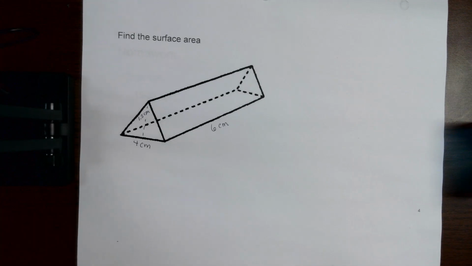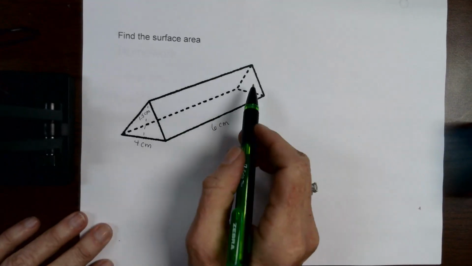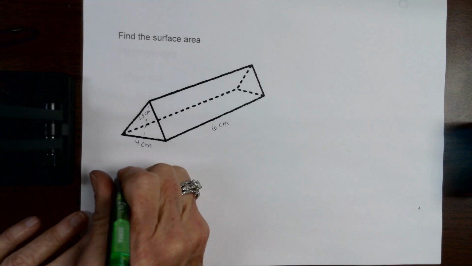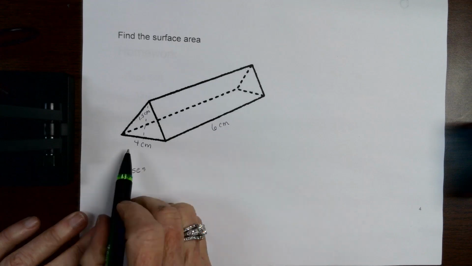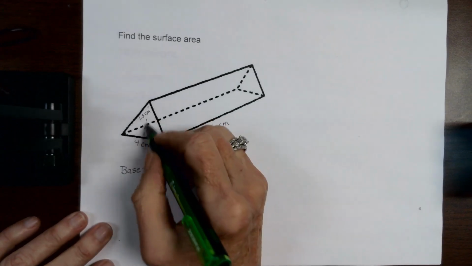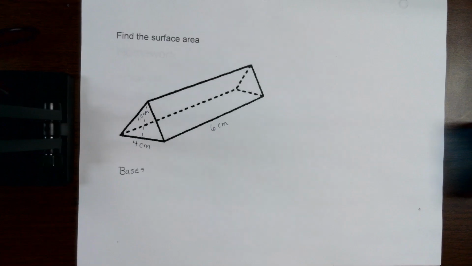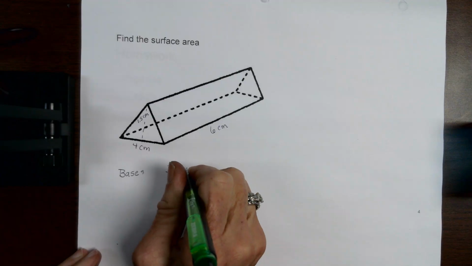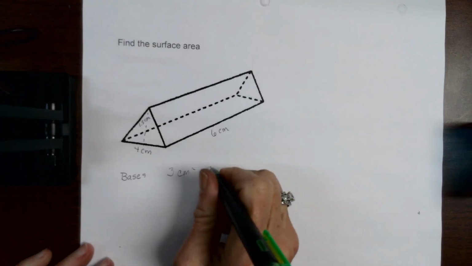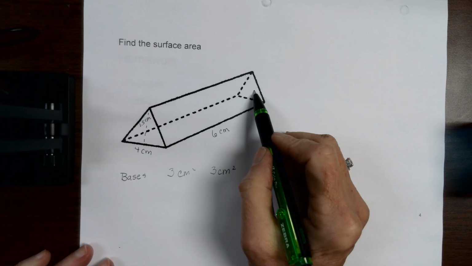If I'm looking for the surface area on this one, this is a triangular prism as well, because those are your bases right here. The bases are triangles. Now be careful here. They gave you the base and the height. So I have 1/2 times 4 times 1.5, so 0.5 times 4 times 1.5. So the bases are 3 and 3, because the bases are always going to be the same. So this is 3 centimeters squared, this is 3 centimeters squared.